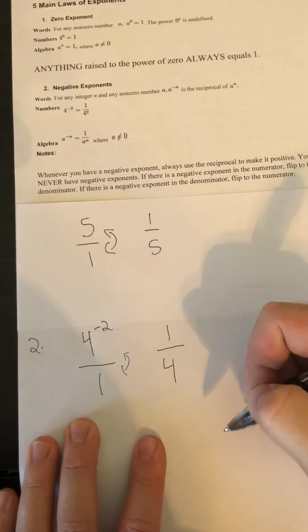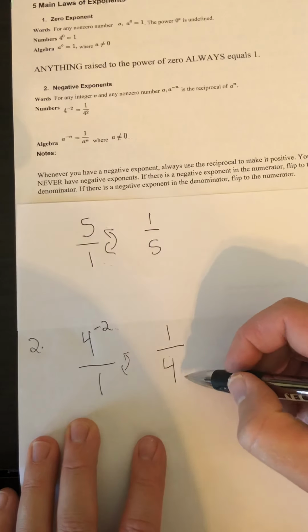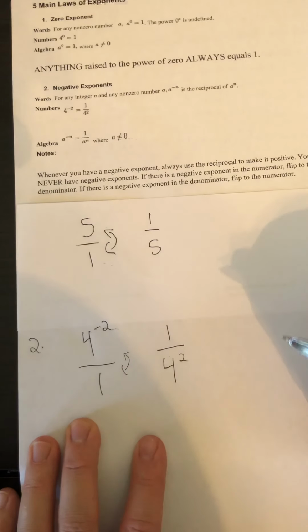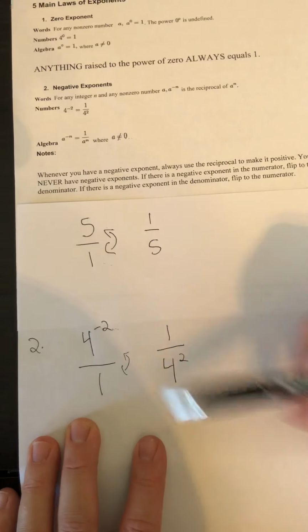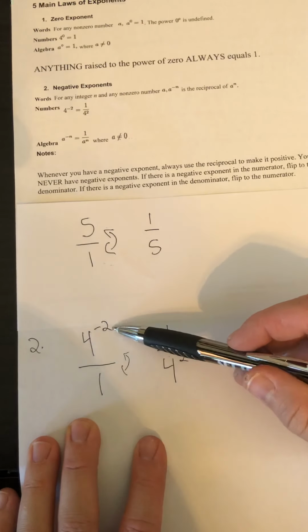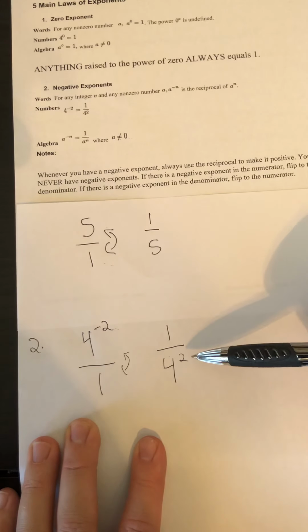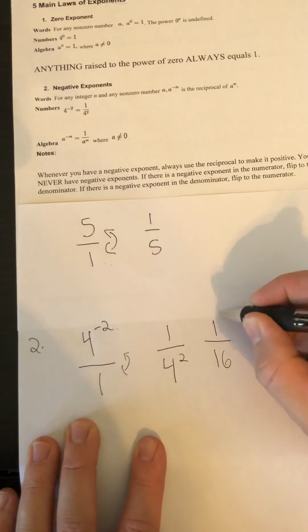So the base follows it. But now, once it crosses that threshold, once it goes down, that negative exponent becomes positive. That's the point of using the reciprocal. Whenever it goes from top to bottom or from bottom to top, the sign of that exponent changes. So, well, we know what 4 to the power of 2 is. That's 16. So it's 1 over 16.